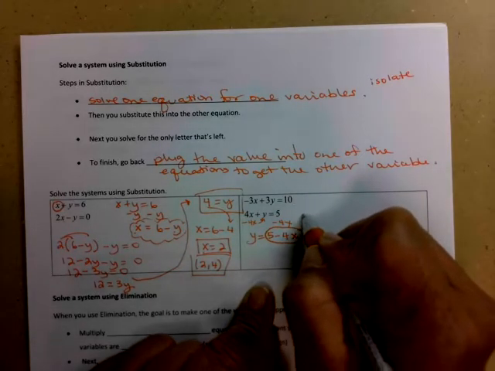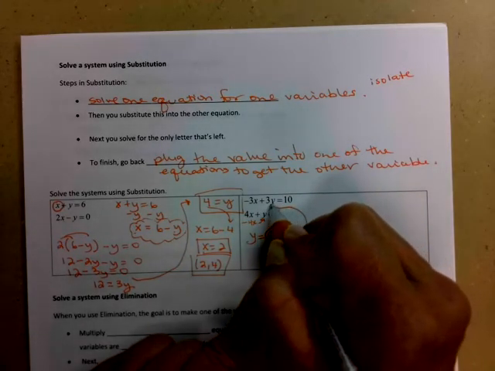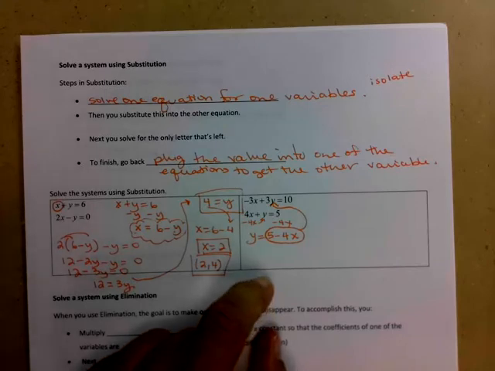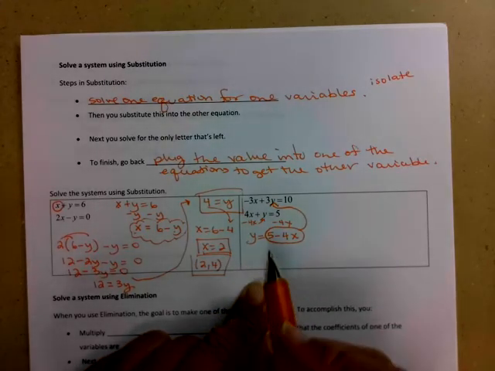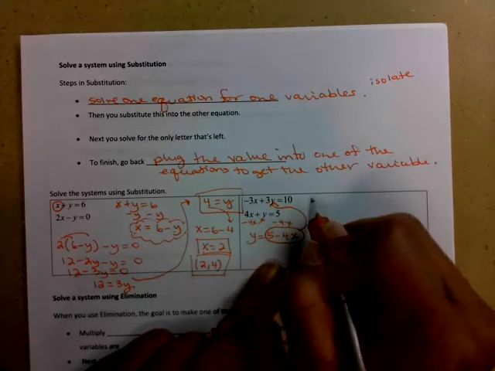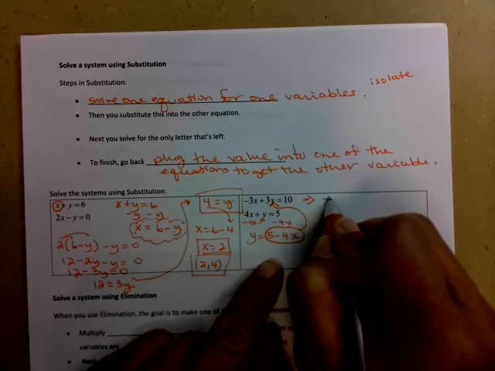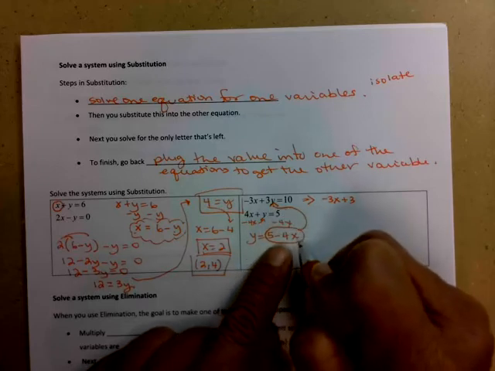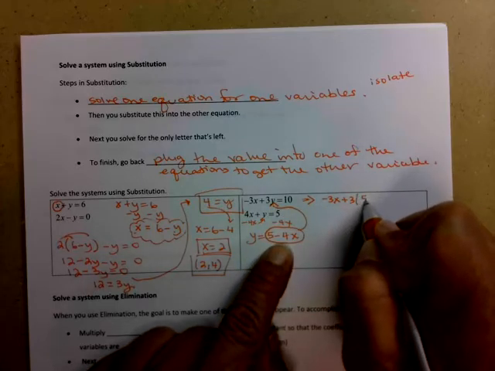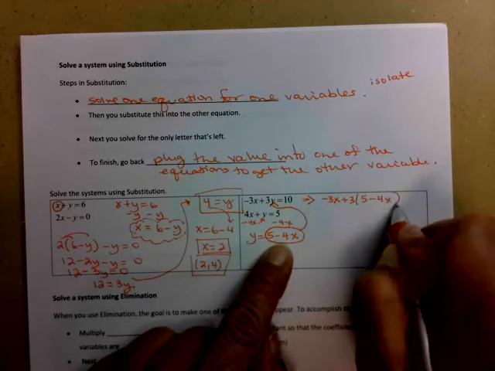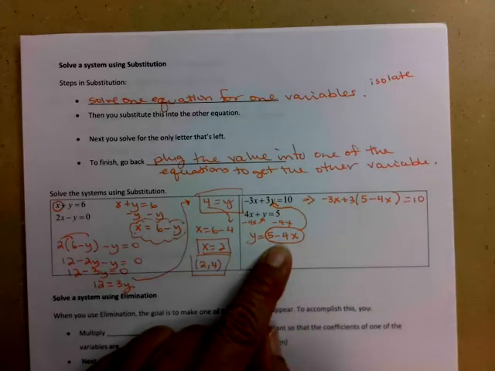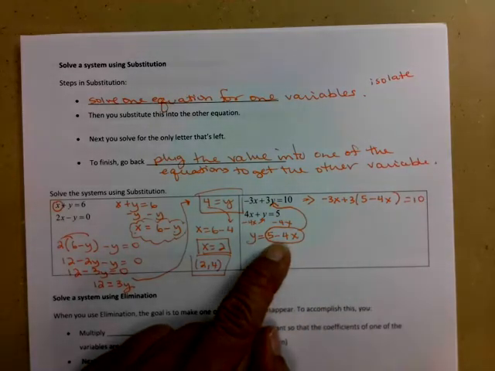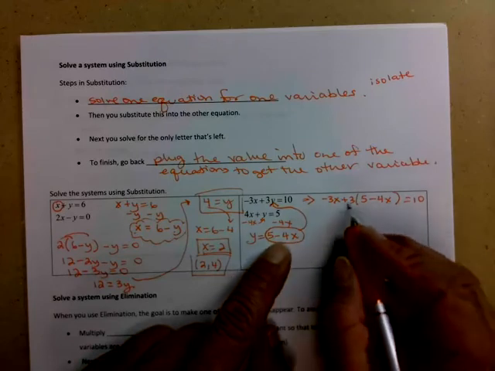I'm going to go to the other equation, the one we haven't used yet, and plug that in place of the y. So now I'm going to rewrite that top equation. The negative 3x stays the same, plus 3 times y, but y we now know is equivalent to 5 minus 4x, and that all equals 10. So then we're going to solve this. There's one equation, one unknown.